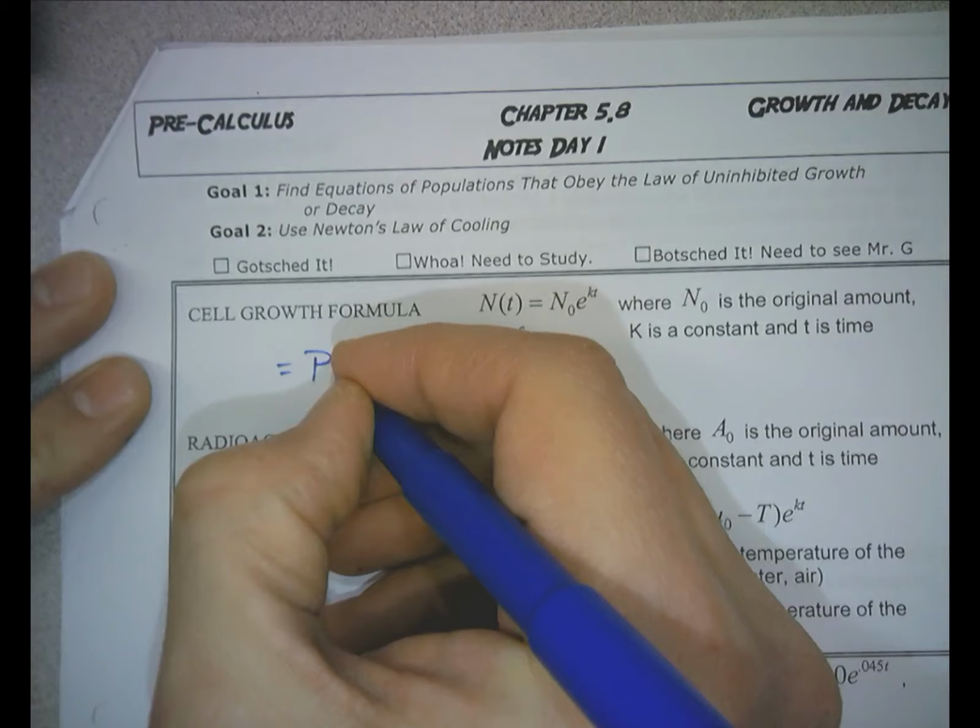All right, ladies and gentlemen, so today we're going to jump into chapter 5.8, growth and decay. Yesterday we kind of did growth with compound interest and continuous interest. When we put money into an account, we wanted it to grow bigger and bigger. Well, that's kind of like what we have here with cell growth.